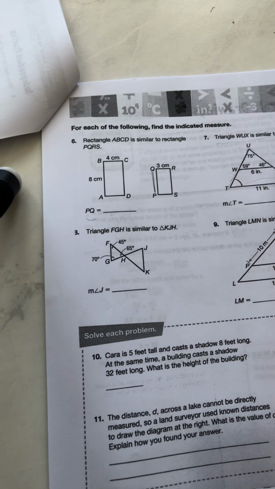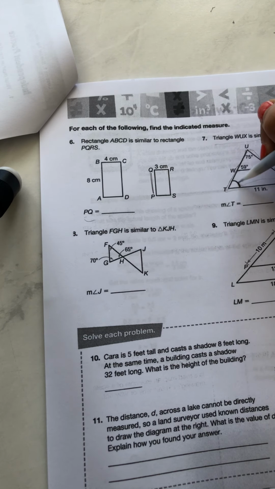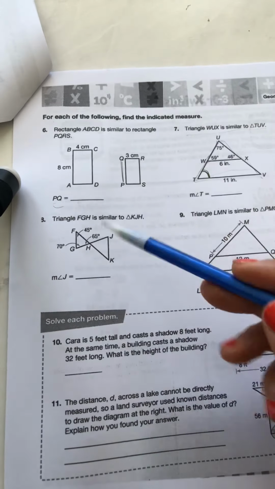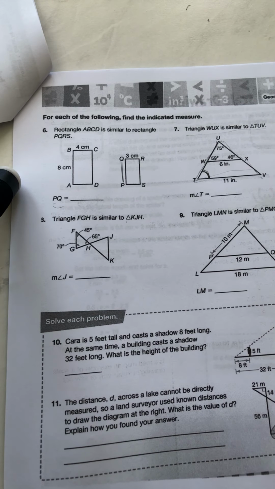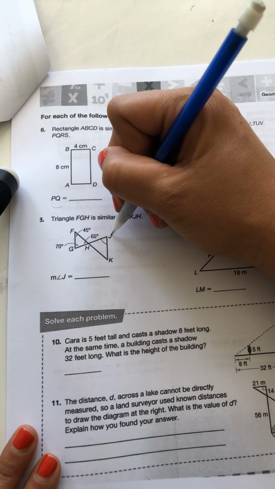It says right here that this triangle is similar to this triangle. So what's the corresponding angle to T? Down here, these two triangles are similar. It says right here that they definitely are similar. And so you're trying to find out what is the corresponding angle to J.